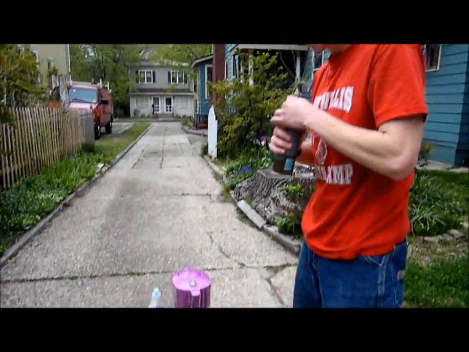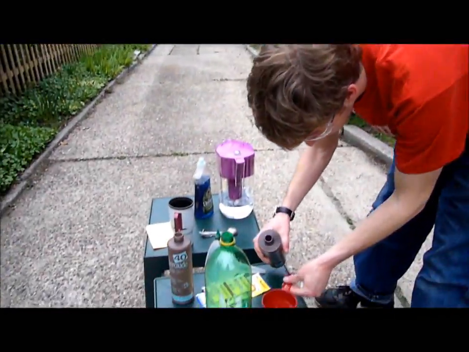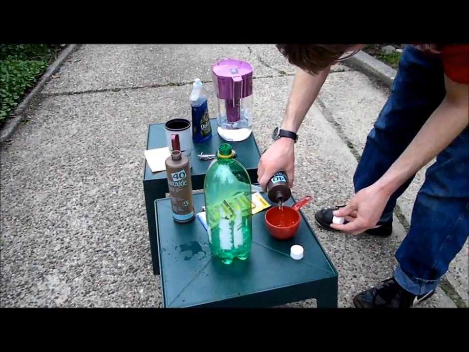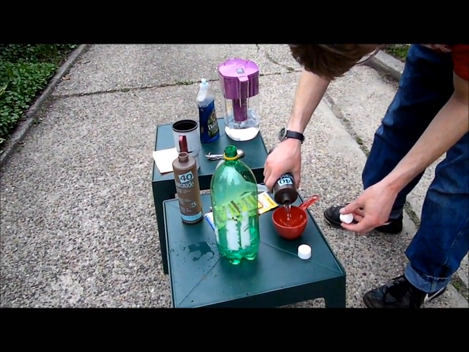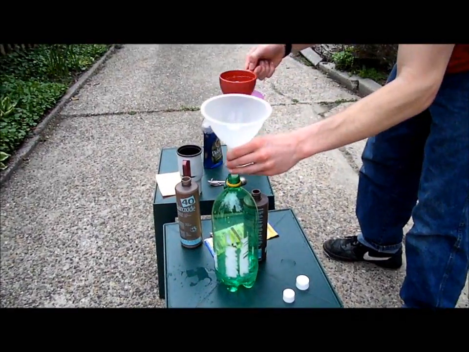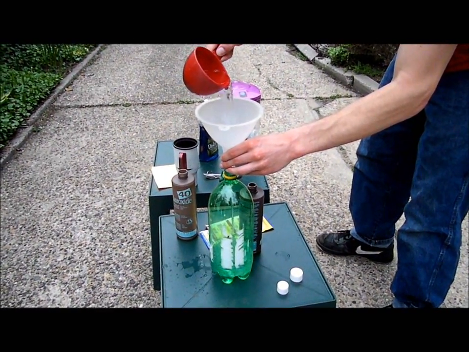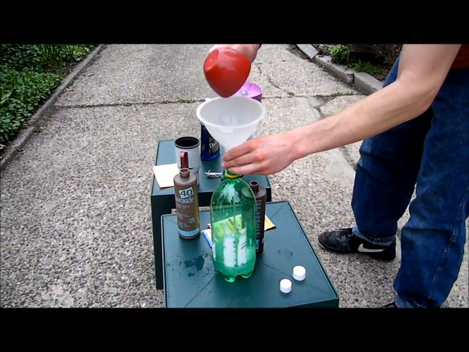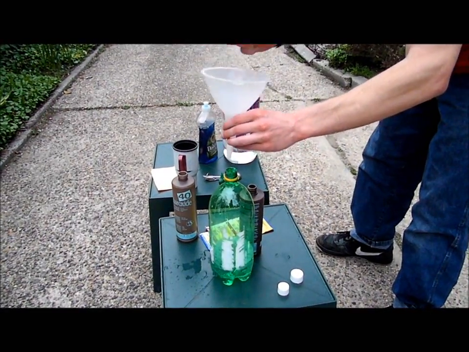Add a little bit more in so we get a good reaction. Okay. So that should be good enough. Oop, let's pull a little bit.